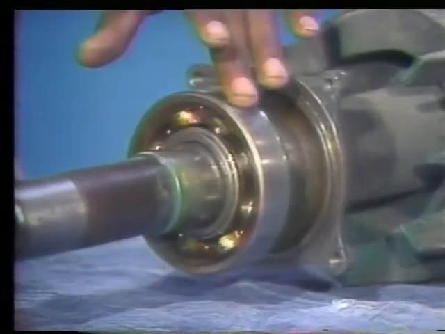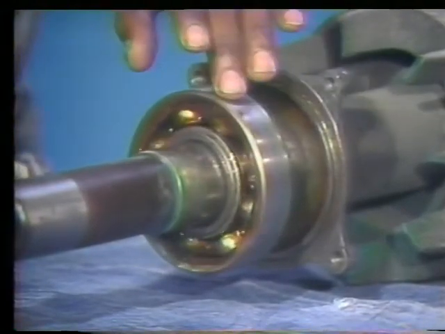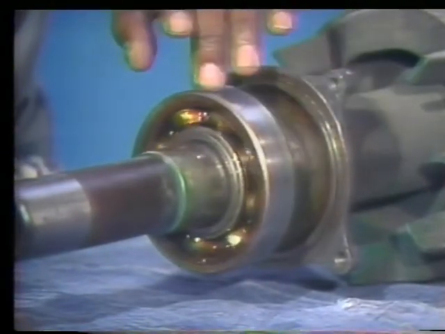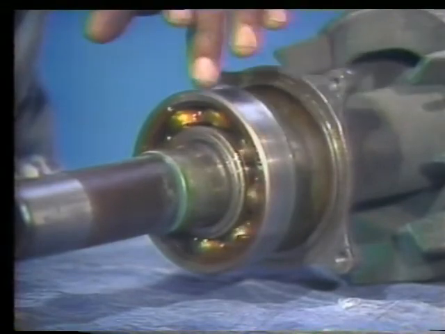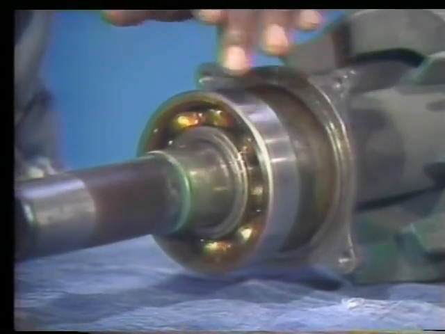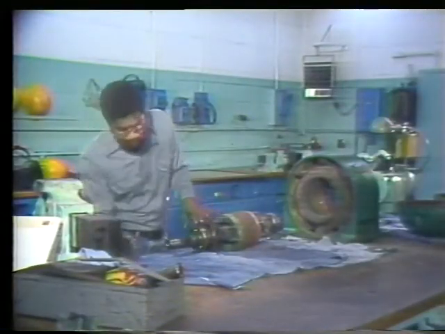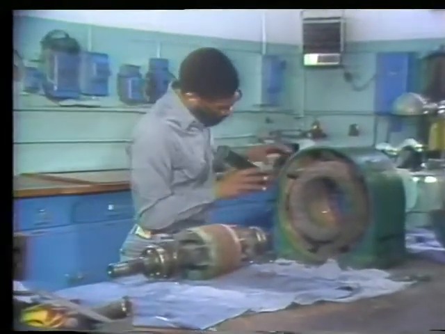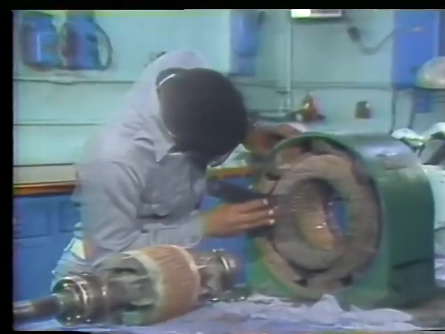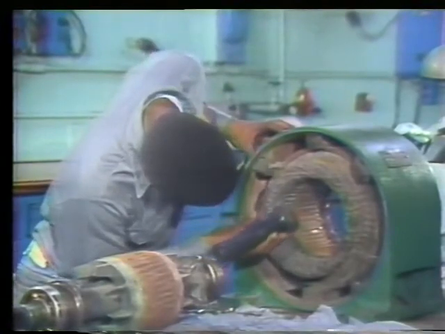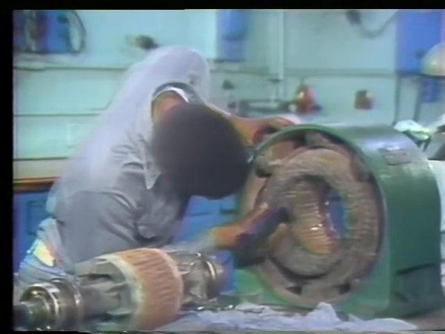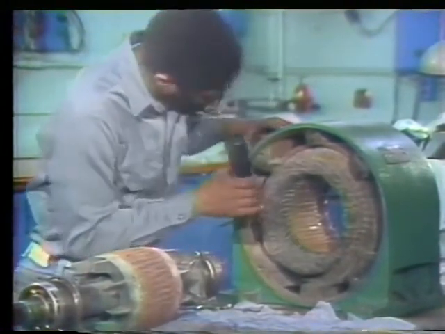Then check the bearings. This motor has ball bearings, so we rotate them to make sure they turn easily and smoothly. If they don't, they must be replaced. Finally, inspect the stator for burn spots, the condition of its insulation, and loose or damaged parts. Carefully examine the entire stator, not just its ends.